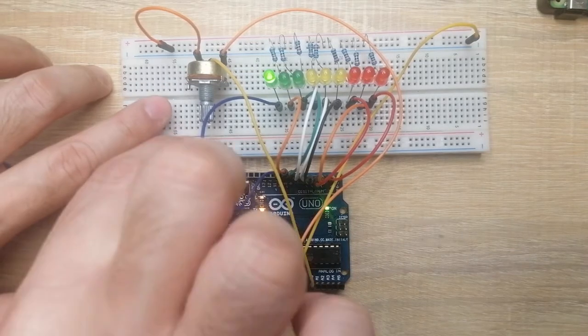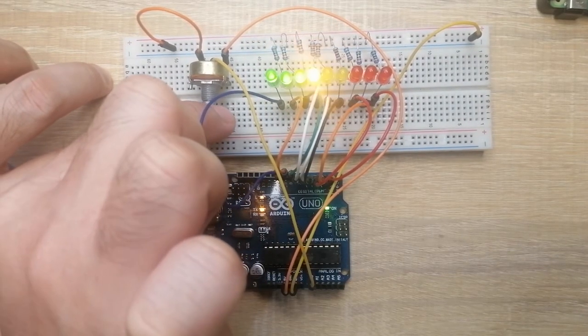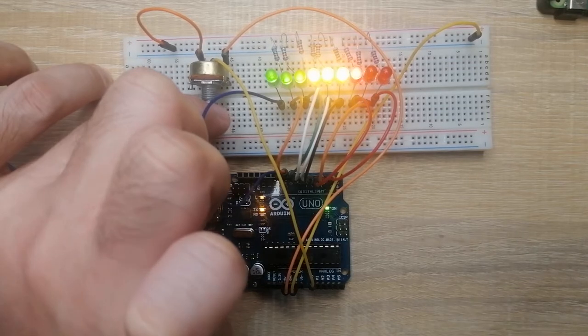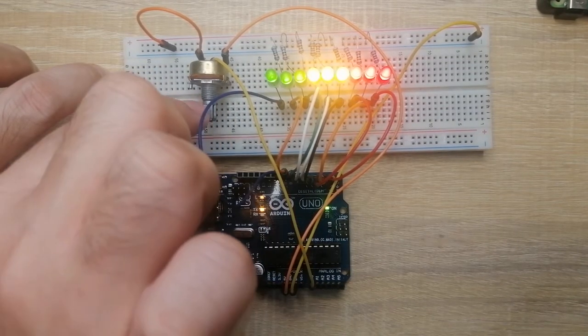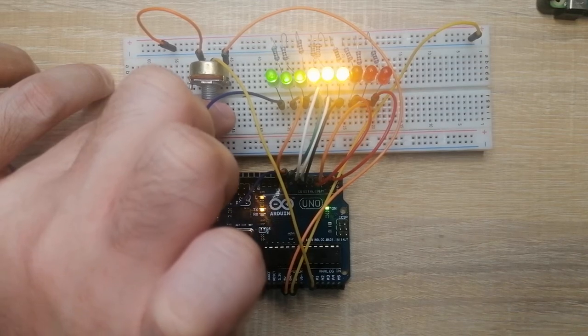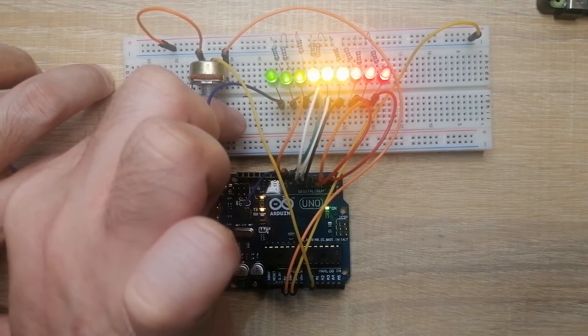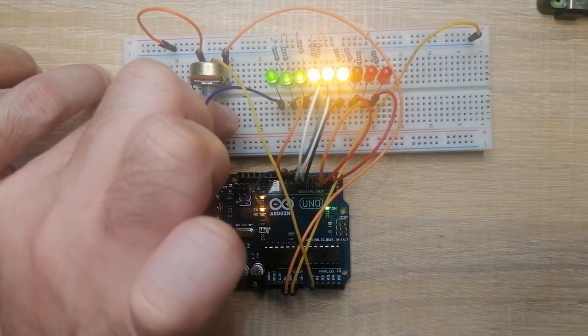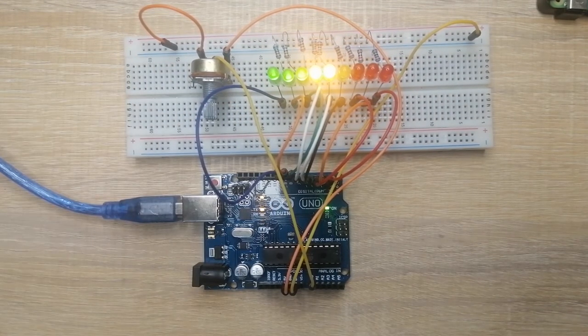For example, if I adjust the value to the right, you would see that the LED strip goes up to the maximum. However, if we change the value to the lowest, then it should show that the LED is decreasing in value. Okay? If you're excited, then let's start exploring.